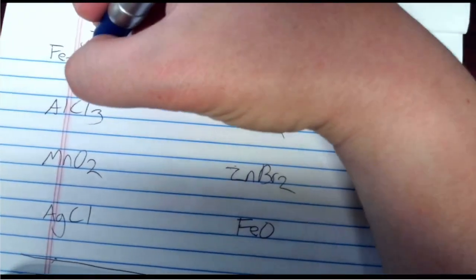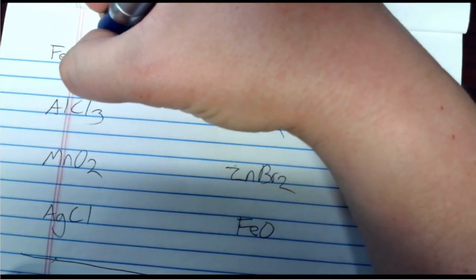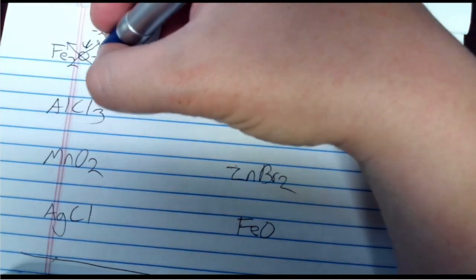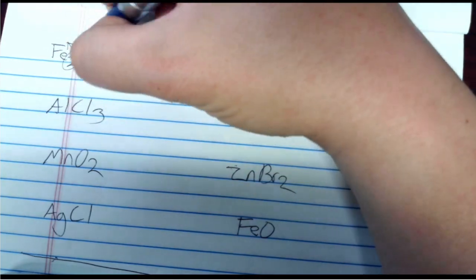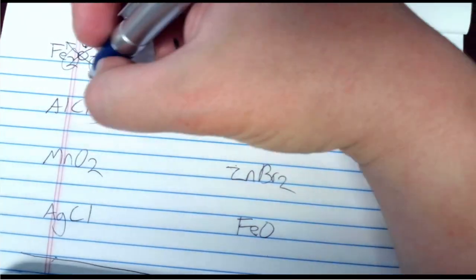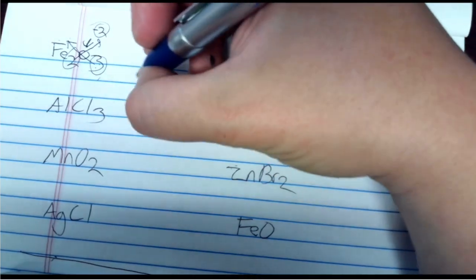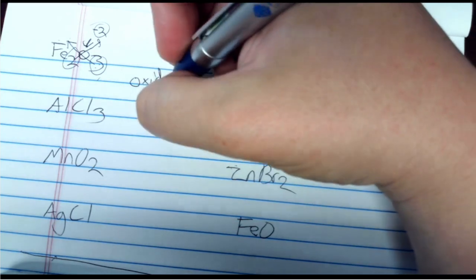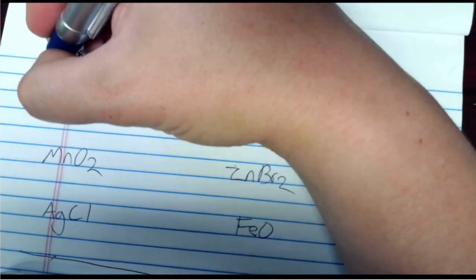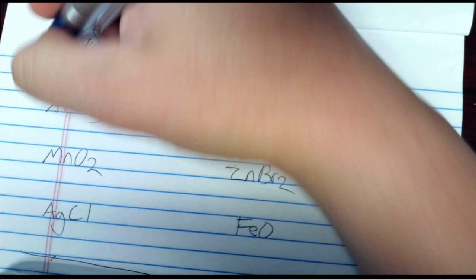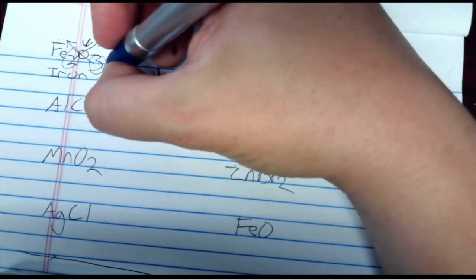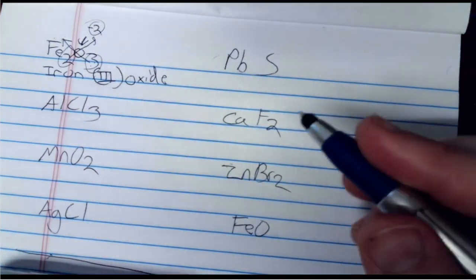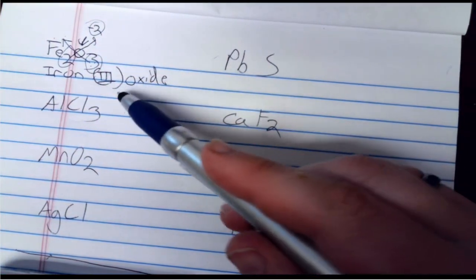How we would go about doing this, we can often flip these over. So we can often use this as a hint. If this matches this, then this will match this. So with that in mind, we don't need to say there's 3 oxygens. We just say oxide, regardless of charge. This guy Fe is iron, but because it's a transition metal, we have to reference its charge. This is iron 3 oxide. We put the 3 in parentheses.